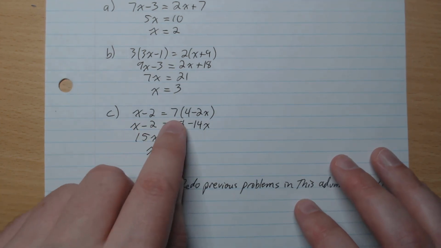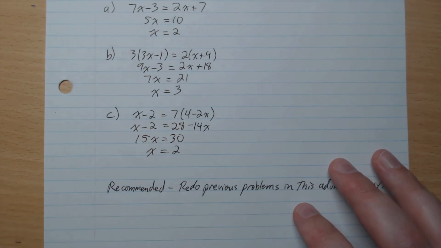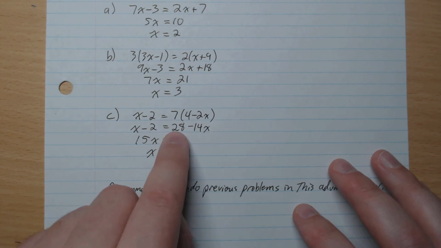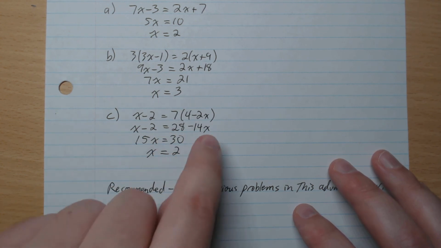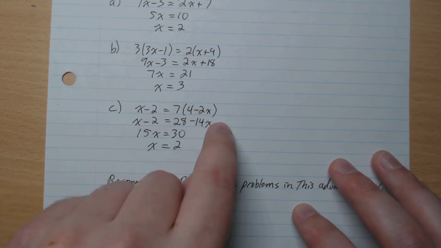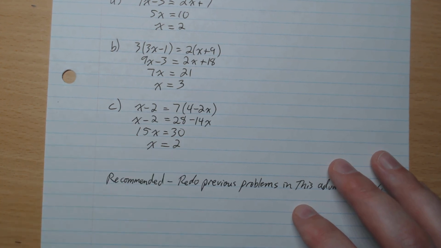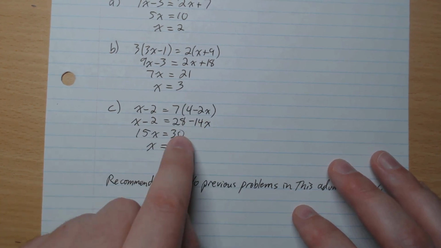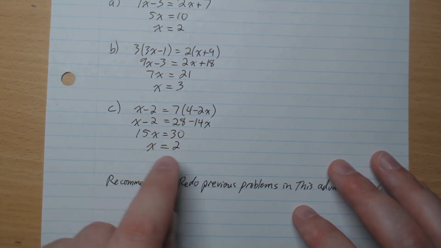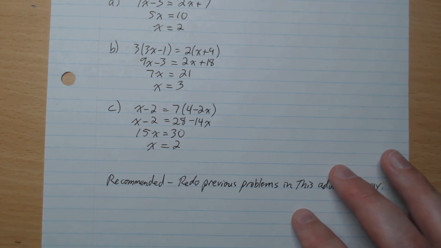C. x minus 2 equals 7 times 4 minus 2x. Distribute the 7, 28 minus 14x. We're going to go plus 14x, bring it to the other side, so we got 15x. Plus 2, bring it over here, so it makes 30. Divide by 15 on both sides, x equals 2.